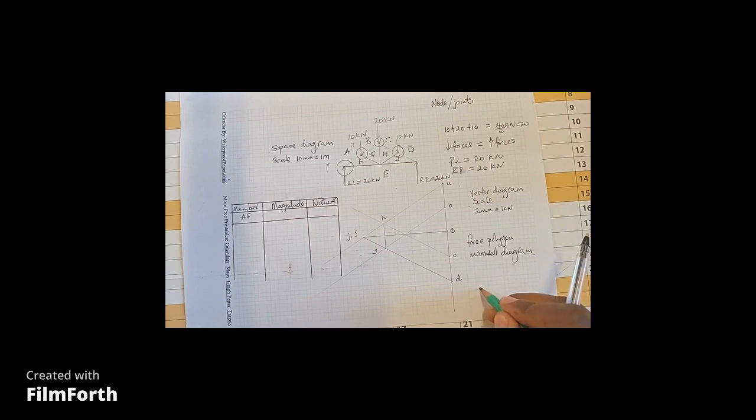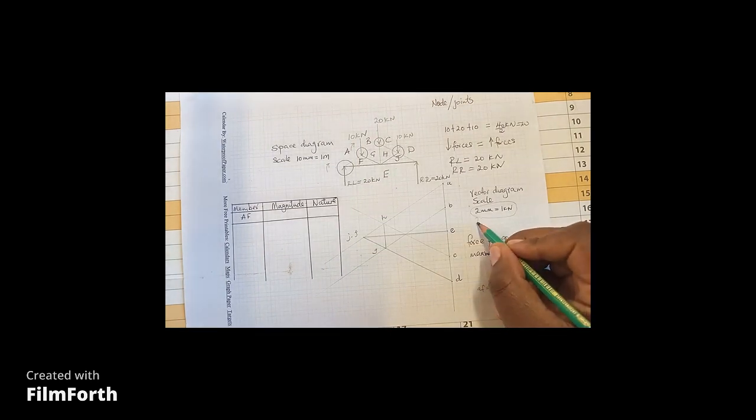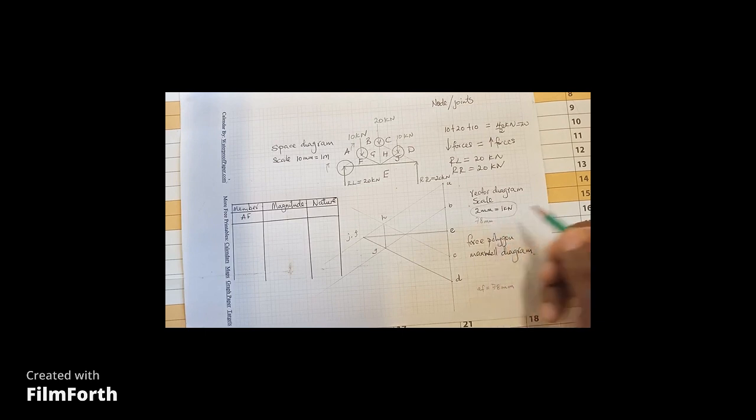So we are saying our AF, let's do some little calculations, is 78 millimeters, but I've used a scale that says 2 millimeters is equals to 1 kilonewton. Now here I got 78 millimeters. Then how many kilonewtons are we talking about here?